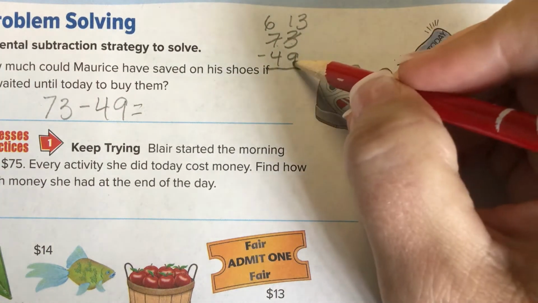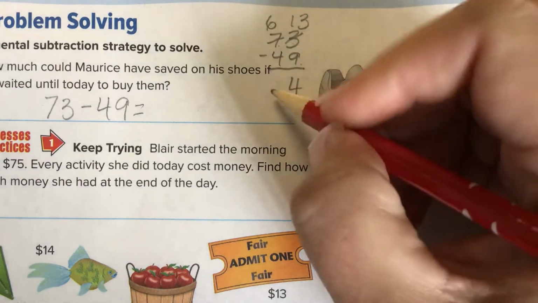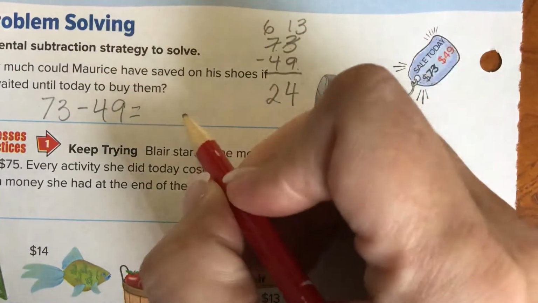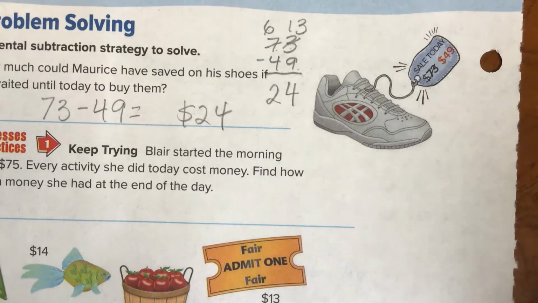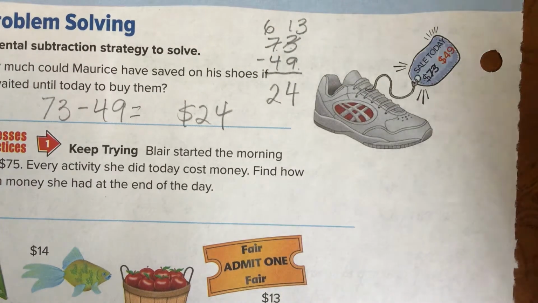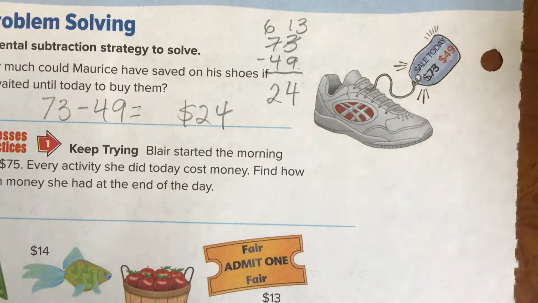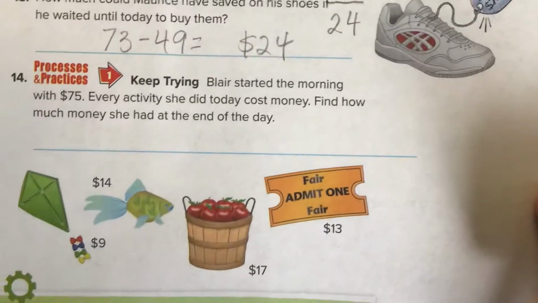So 13 take away 9 is 4. 6 take away 4 is 2. So he would have saved $24 in actual figures if he had waited until today. So my estimate or mental math of about $20 was pretty accurate. All right, so let's go to the next one.